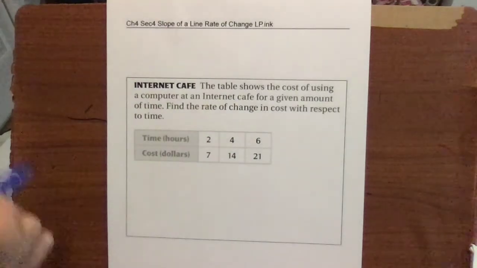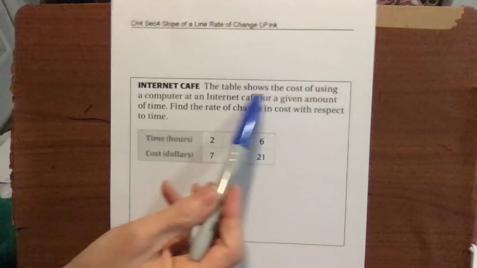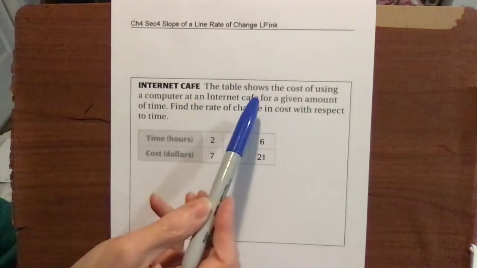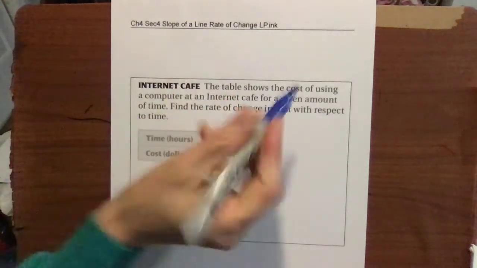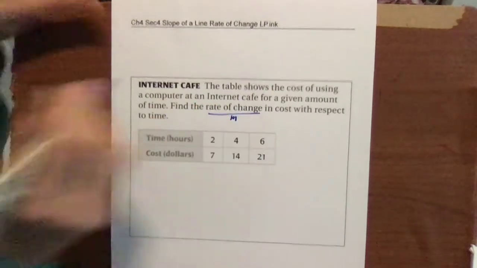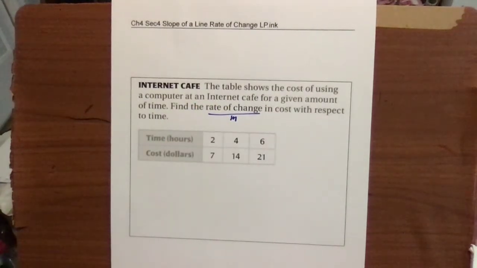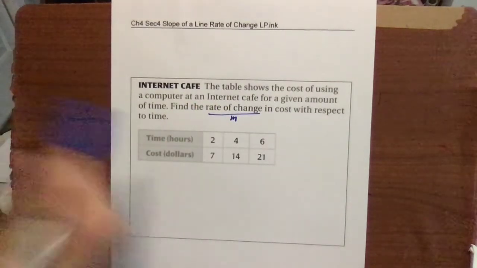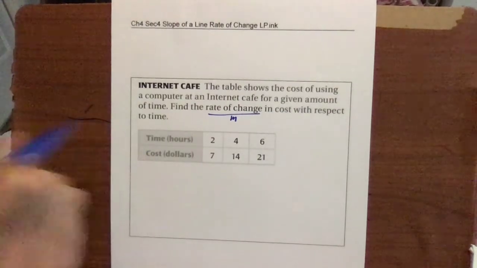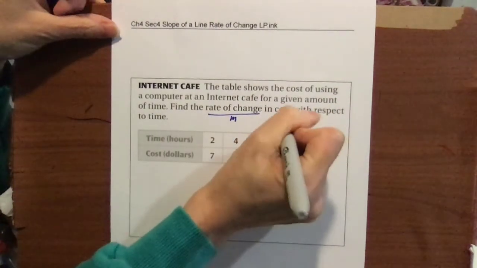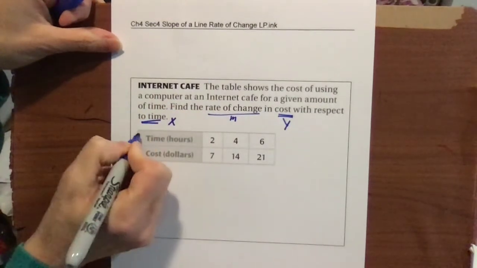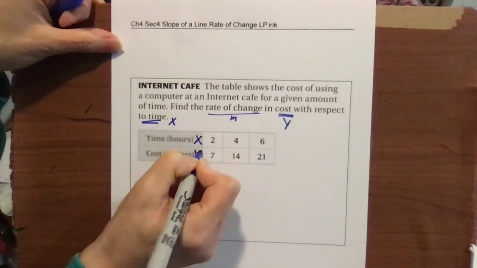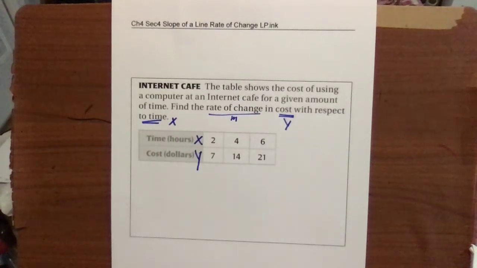And now let's apply it to something that's more tangible. All right, the Internet Cafe. The table shows the cost of using a computer at an Internet Cafe for an amount of time. Find the rate of change. We know this is slope. In cost with respect to time. So we want to know the change in cost with respect to time. So this is our y, and time is our x. So if you want, you can just say, all right, time is x, y is our cost. So let's see.